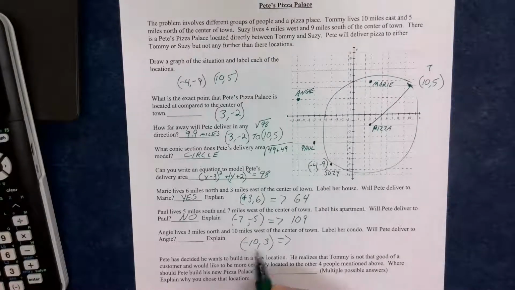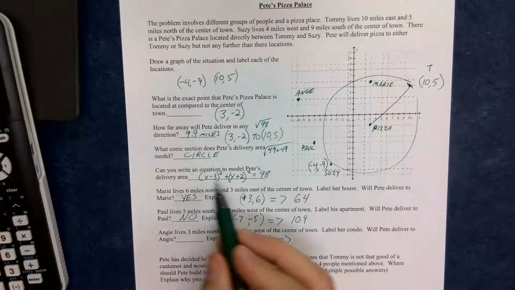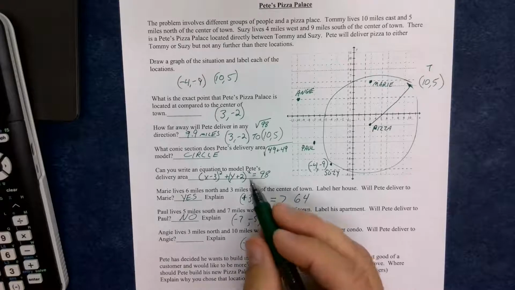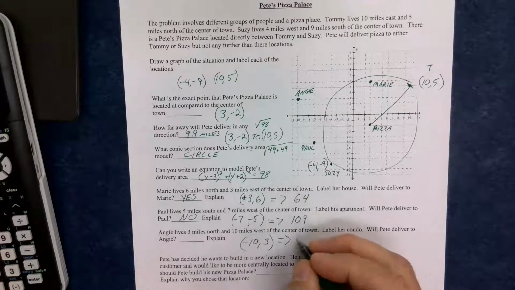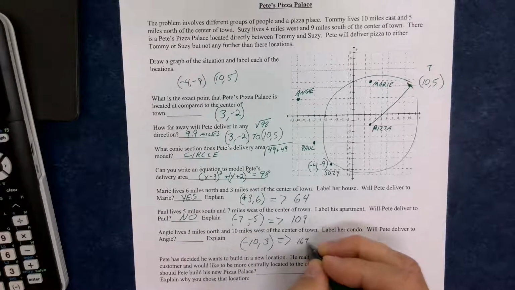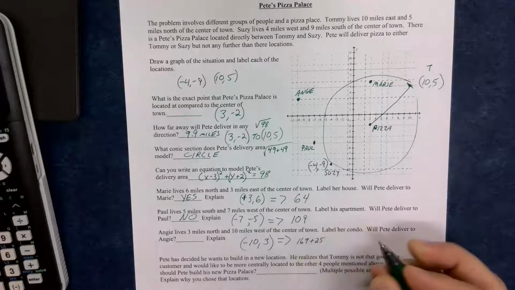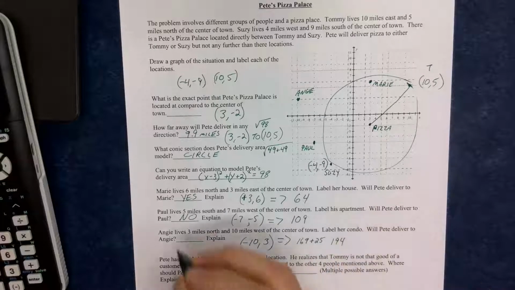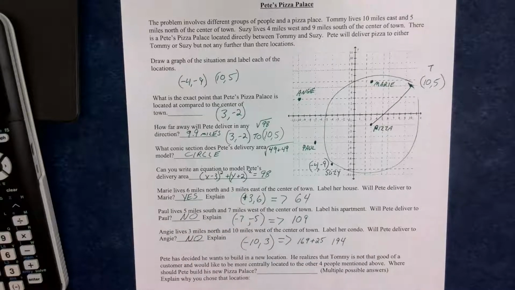Now let's try this one, (-10, 3). So -10 minus 3 is -13. That's 169. And then 3 plus 2 is 5. And 5 squared is 25. And 169 plus 25 is 194. And that's too big, so no pizza for Angie either.